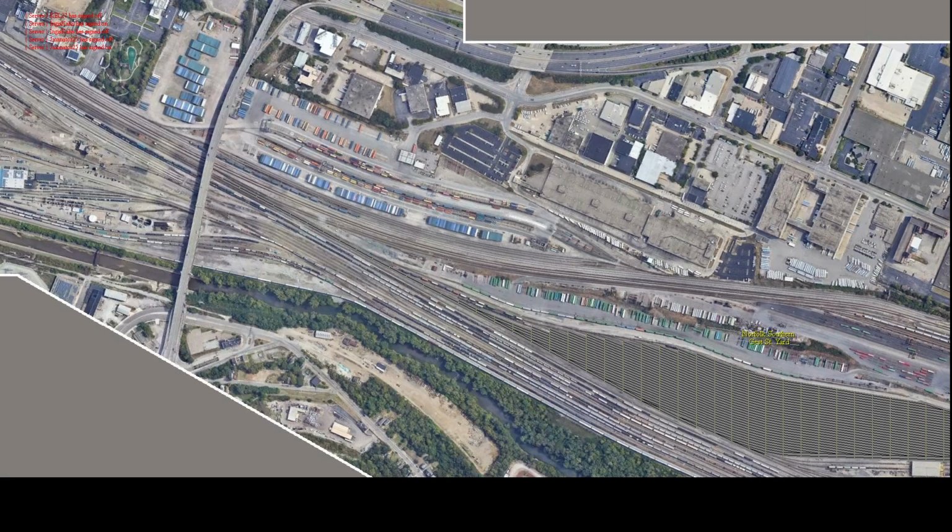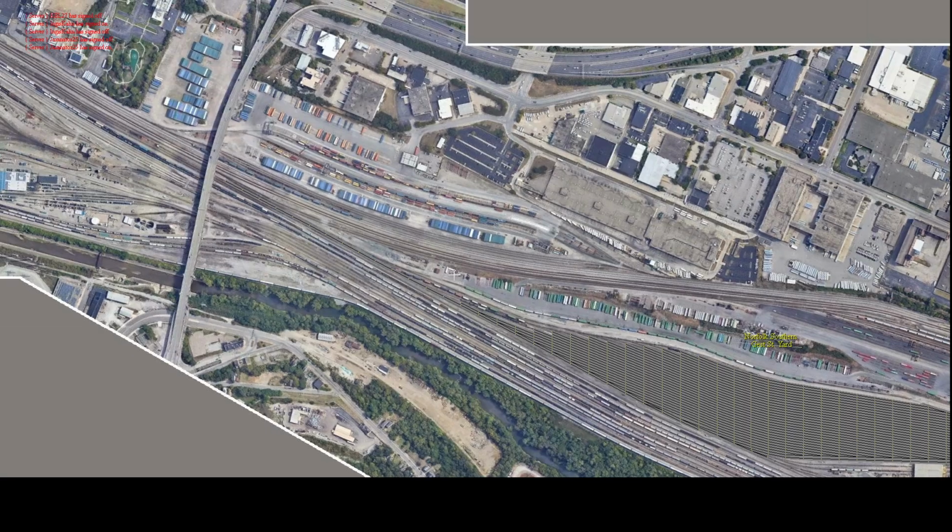So then I'll always reference Google. Always reference Google Maps, especially when building yards. And especially when there's like a ton of track in the area, like a really condensed area like this. So same thing. Life made easy.